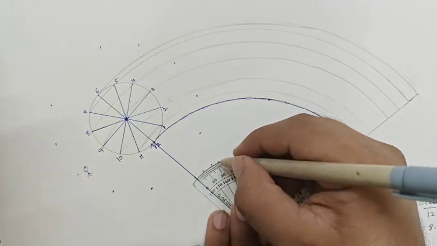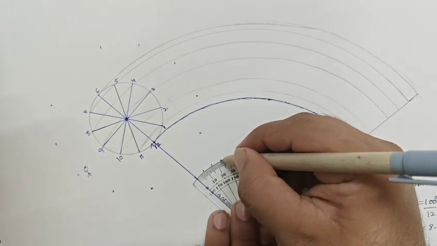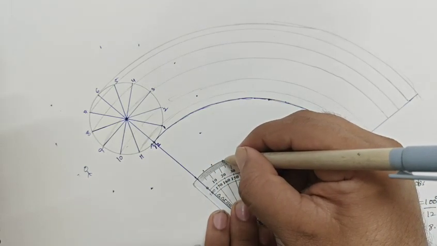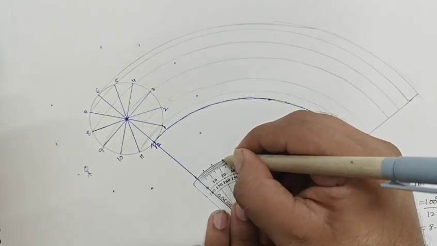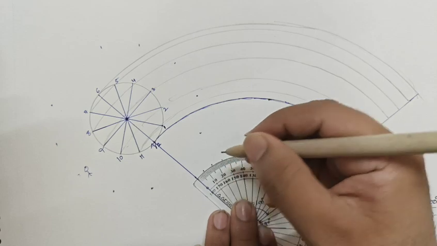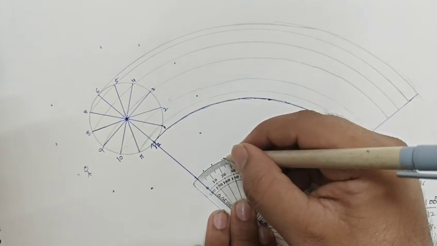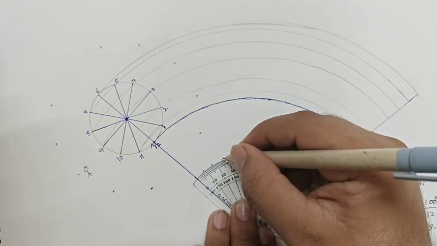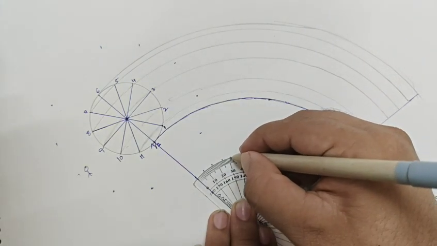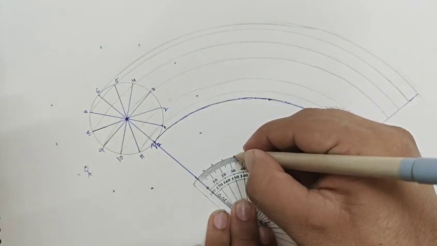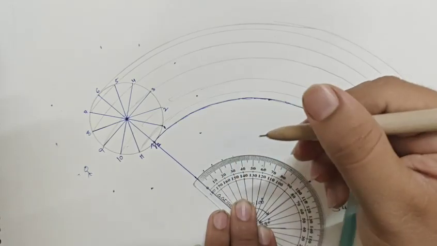Is it right? Again we have to add, how much do we want? 24.99, nothing but 25. Okay, and again 33.32 will be there. This is 30, 31, 32, 33. 33, in between 34 you can write.